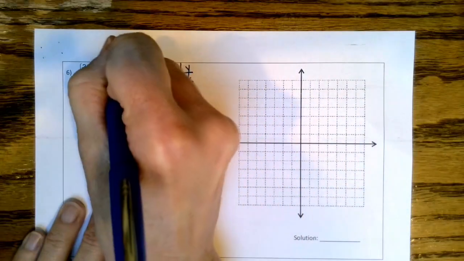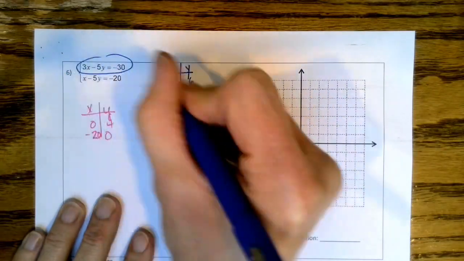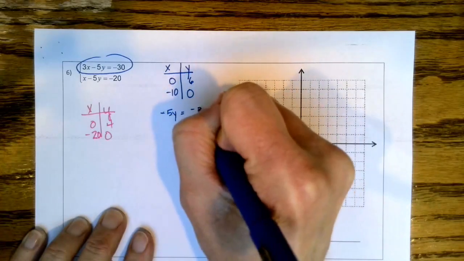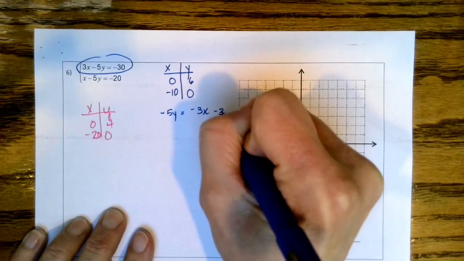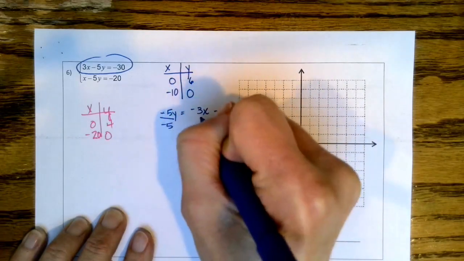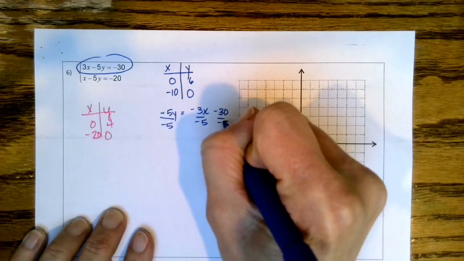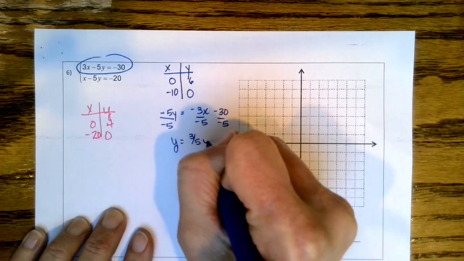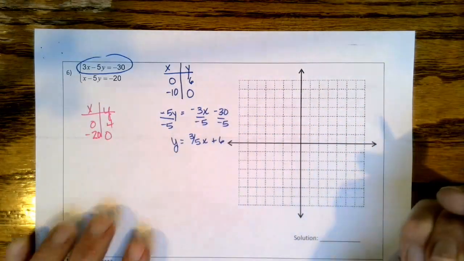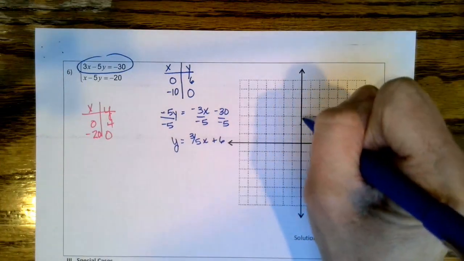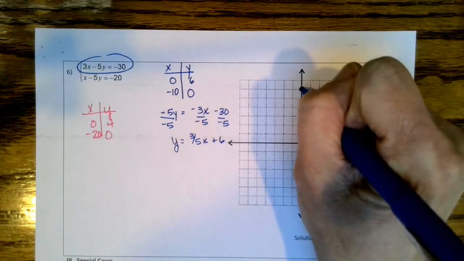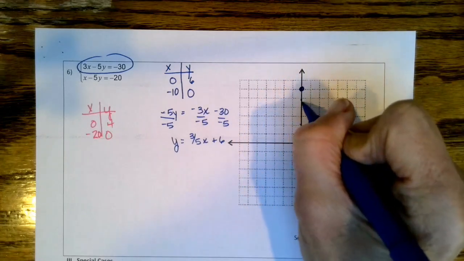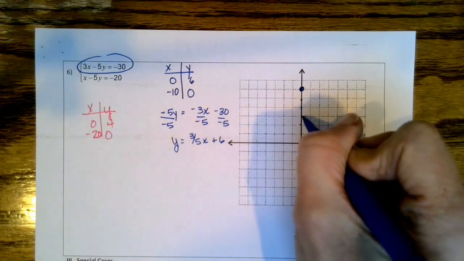So when I go to work with this equation here, I'm going to subtract 3x from each side. And then I'm going to divide by 5. That's negative. So my y is equal to positive 3/5 x plus 6. All right. 1, 2, 3, 4, 5, 6. I can't count up 3 over 5, so I have to go down 3 and over negative 5.